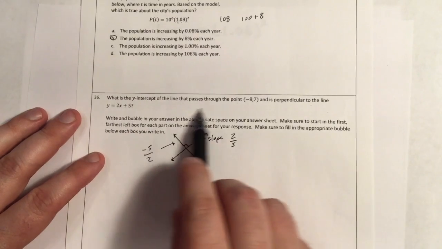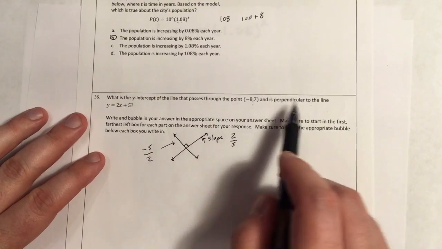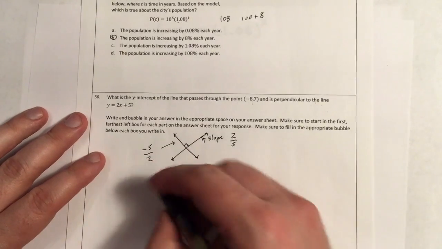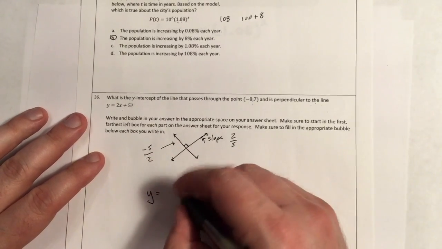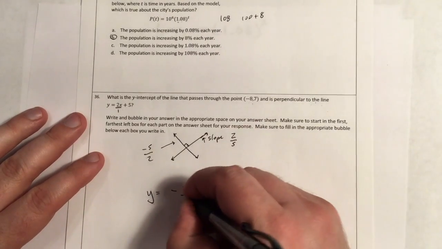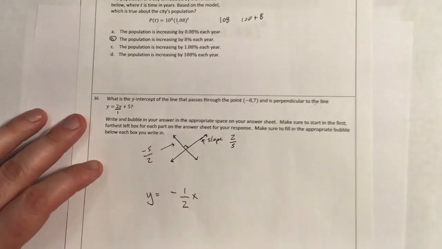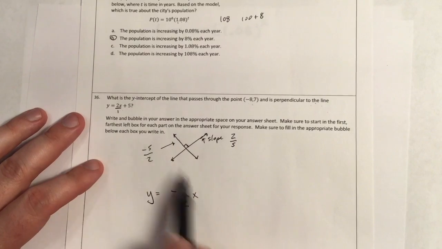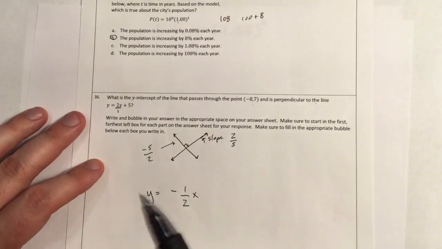So what's the equation of the line that passes through the point -8, 7 and is perpendicular? So it's going to be perpendicular to this. So I can start with that right there. This is like 2/1. It's going to be -1/2 x, right? Because for this new line to be perpendicular to this one, it has to be the opposite sign and the reciprocal.